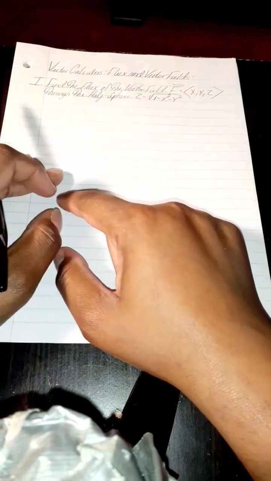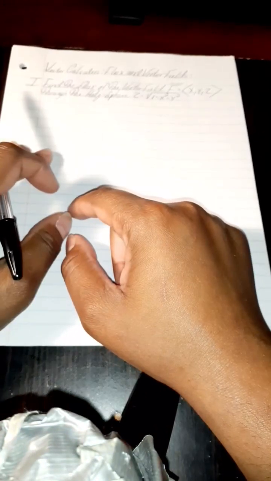We're going to be talking about flux and vector fields again. So we're just asked to find the flux of the vector field F equal to x, y, z, through the half sphere z equal to the square root of 1 minus x squared minus y squared.